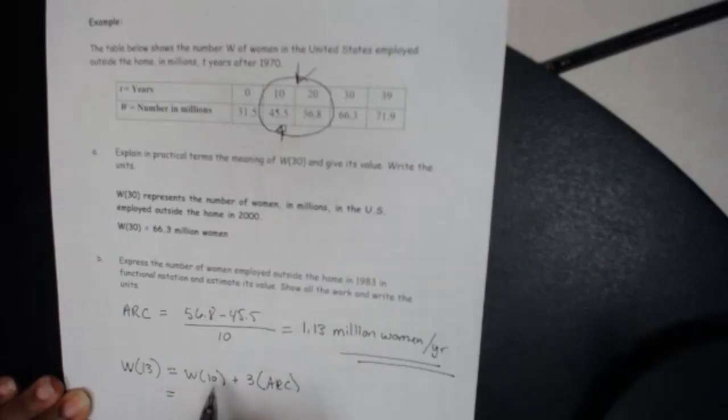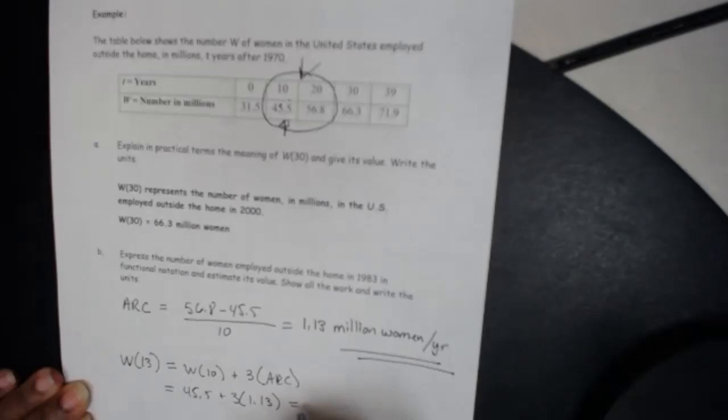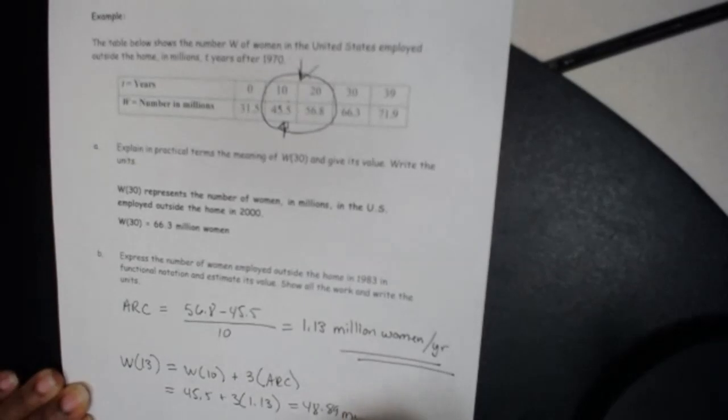Which gives me W of 13 is 45.5 plus 3 times my ARC, which is 1.13. I put that in my calculator, I get 48.889. And don't forget the units. Million women.